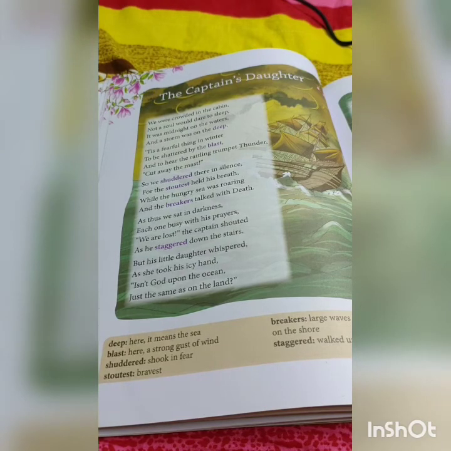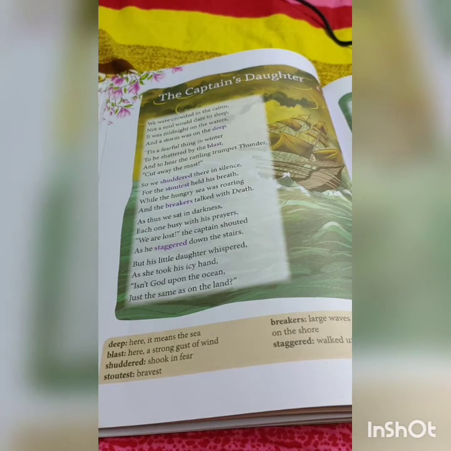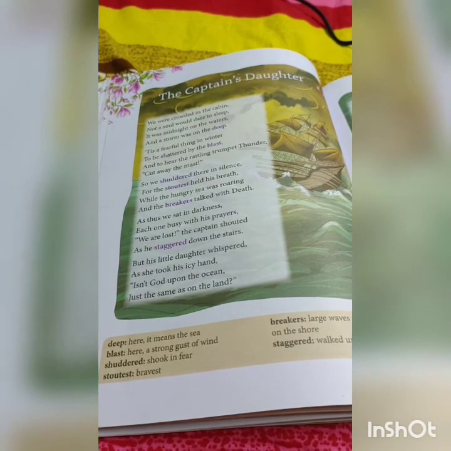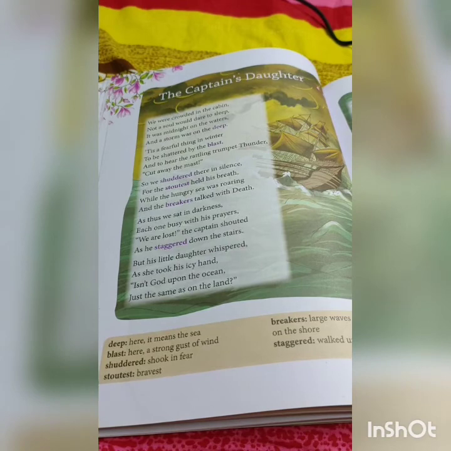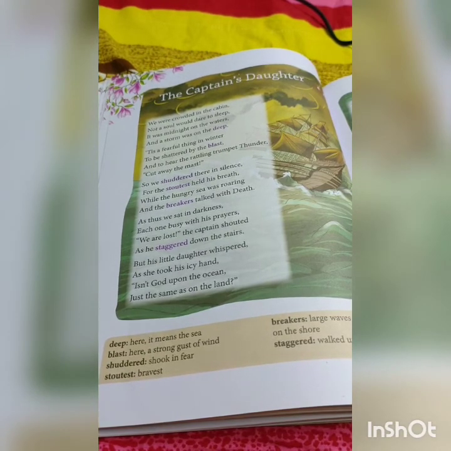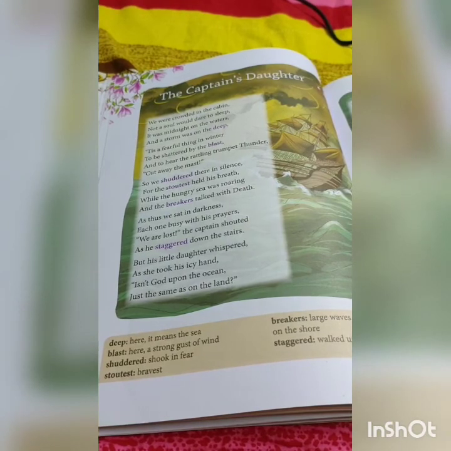I think it is clear to you. As he staggered down the stairs, staggered means walked unsteadily. Now, this captain was walking unsteadily down the stairs. Now, when it is a stormy night, and that is also upon the sea, the ship was moving in a different direction.